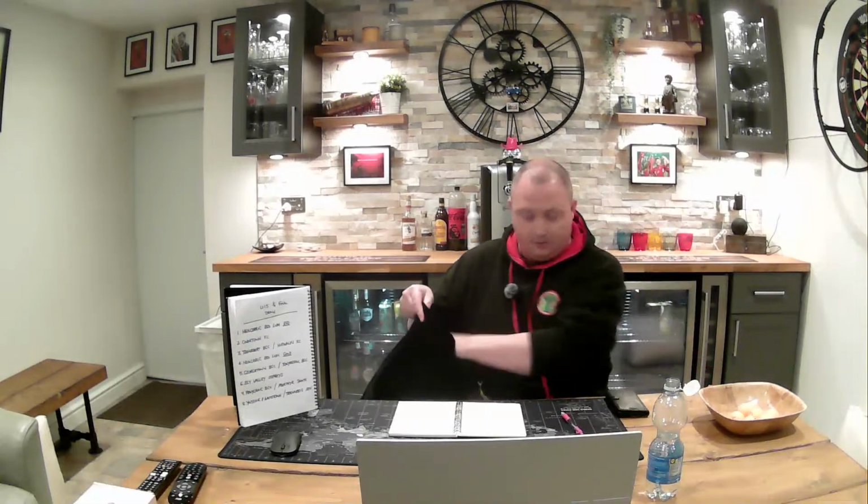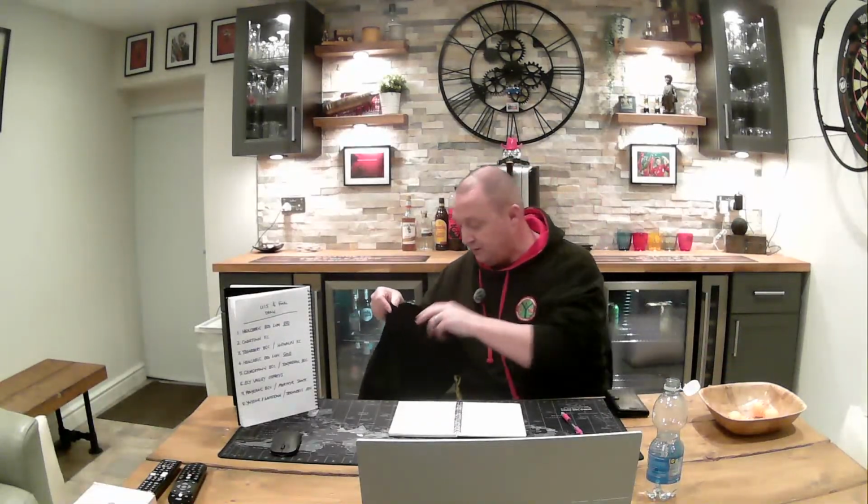And then the last one of the evening is going to be the under-16s semi-final draw. I only need 4 balls for this one, so I'm going to get number 1, number 2, number 3, and number 4. So I've got 4 balls there for that one.